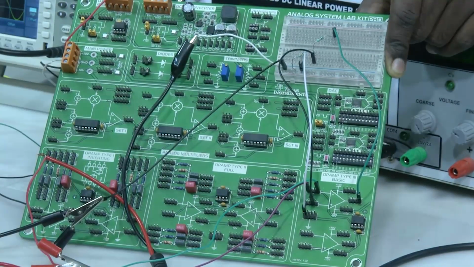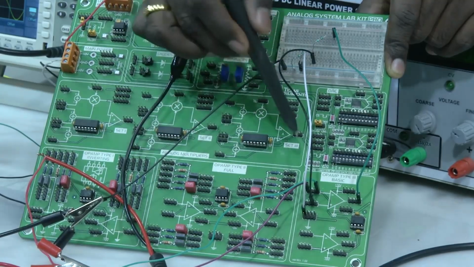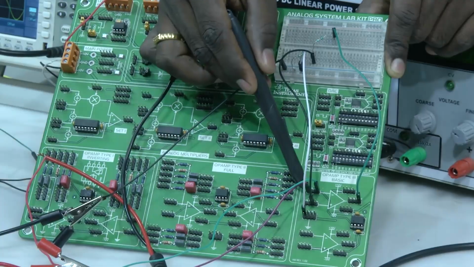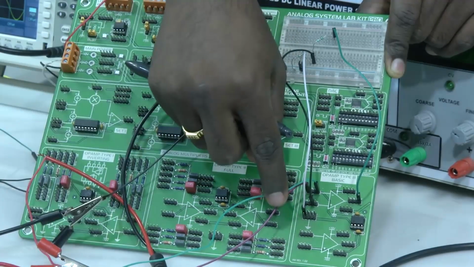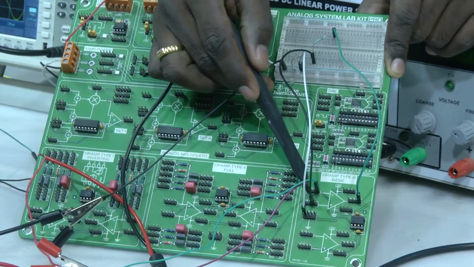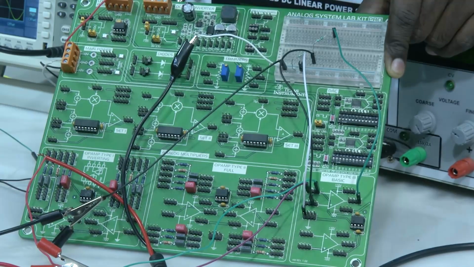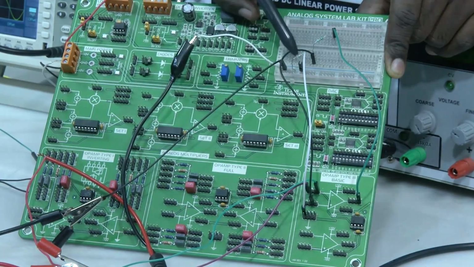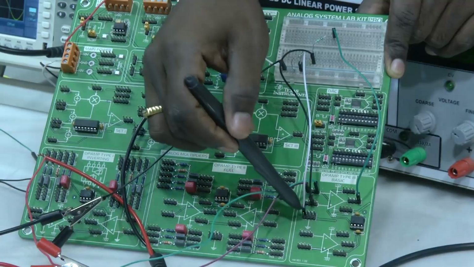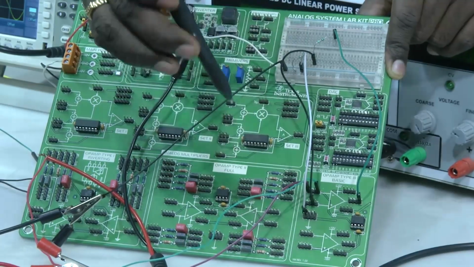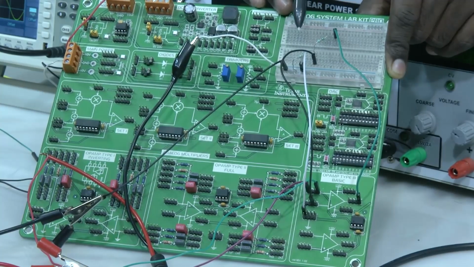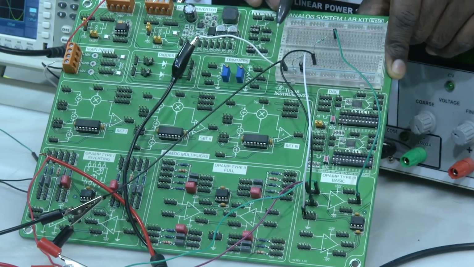Right, the circuit is clear. What we have done: since it is an inverting Schmitt trigger, the input is connected to the negative terminal, as well as the first CRO probe. The R1 resistor is connected across the positive terminal of the op amp to the ground, right. The ground is also connected to the ground terminal that we can see here, and the R2 resistor is connected in the feedback, that means across the positive terminal of the op amp and the output voltage.